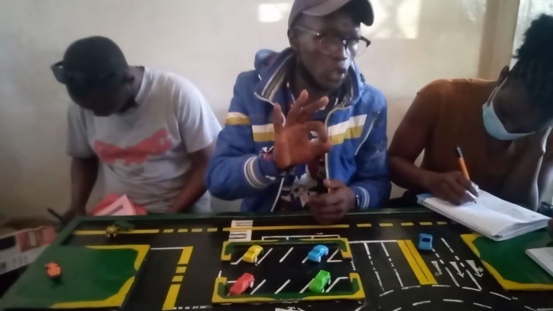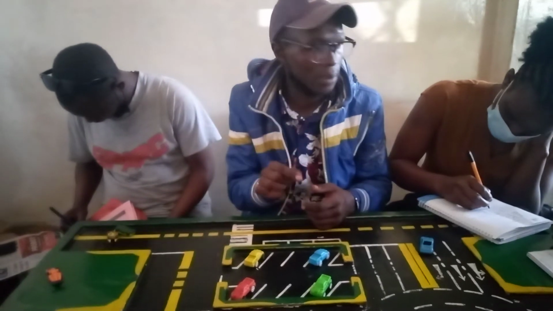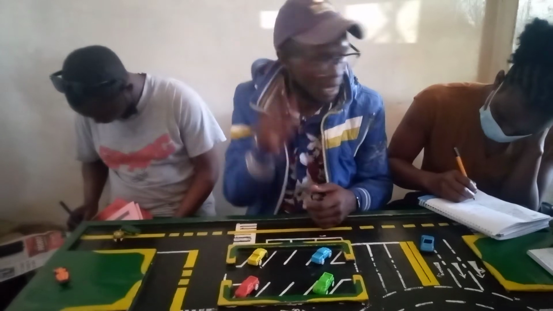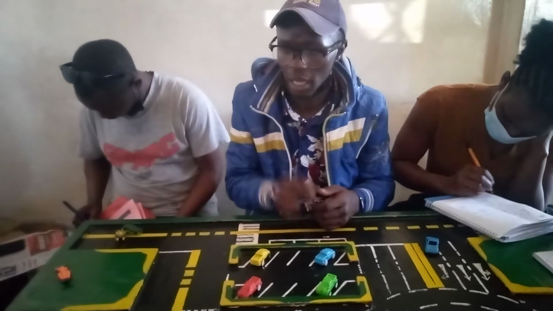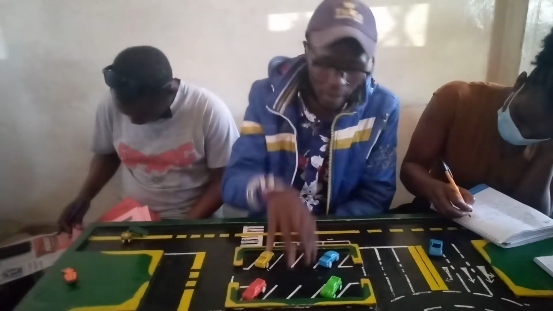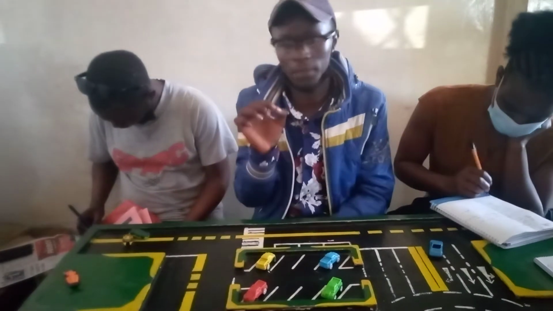Jina ya tatu na ya mwisho inaitwa ample parking. A M P L E, ample parking. The reason why it is called ample parking, we have got 2 explanations as to why it is called ample parking.